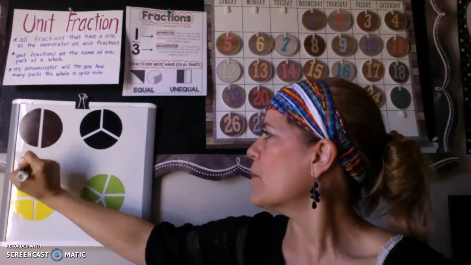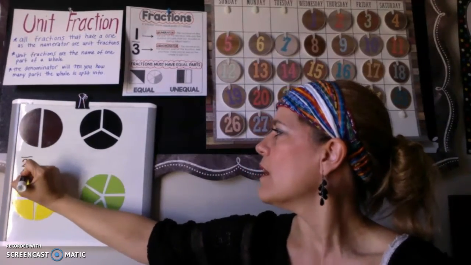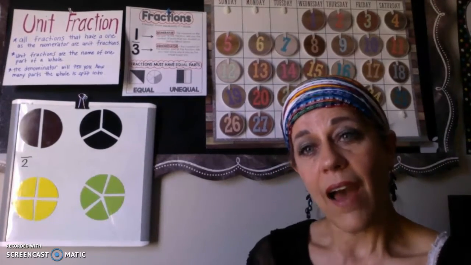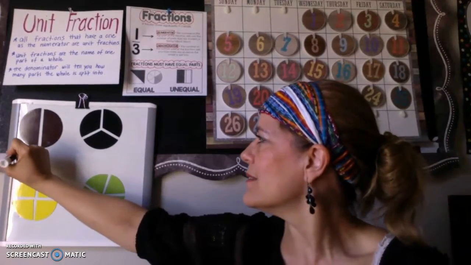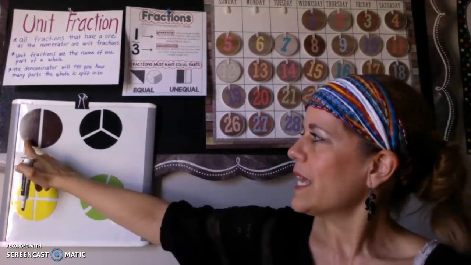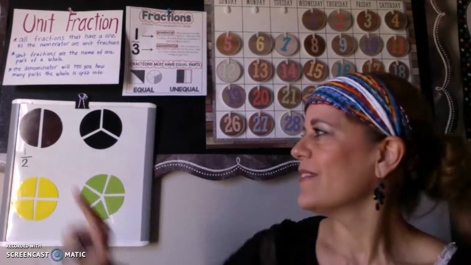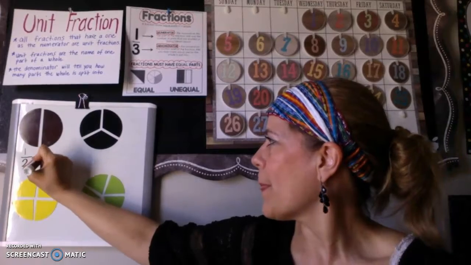So the number at the bottom is how many parts I have. I have 2 parts. One of these parts is half. It's 1 out of 2 parts. So I would say this part is 1/2. This part is also a half.